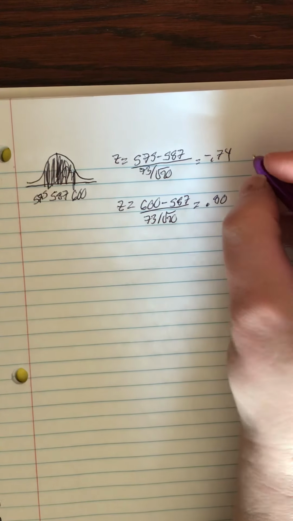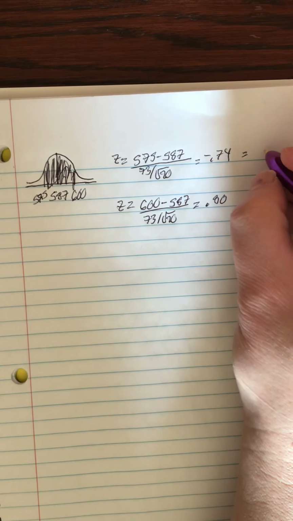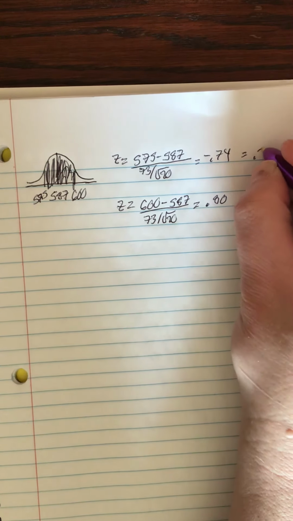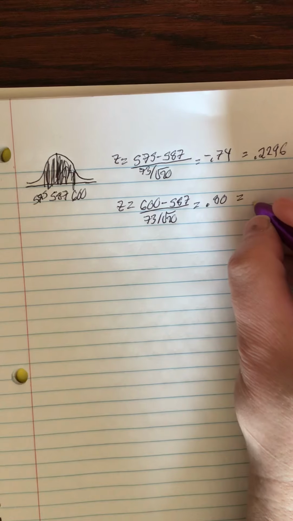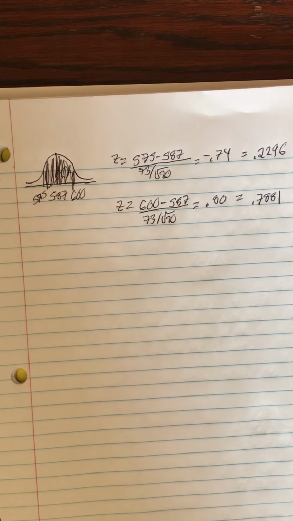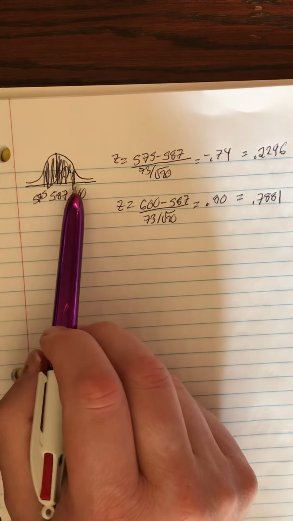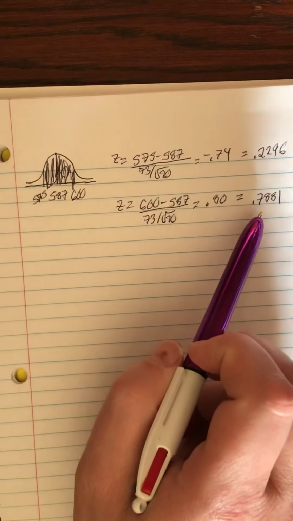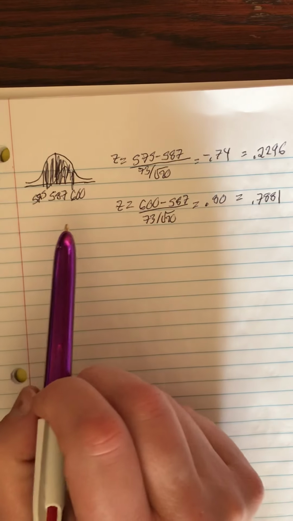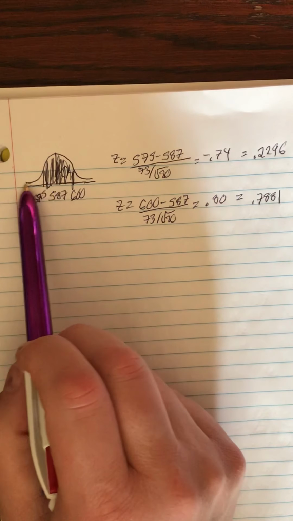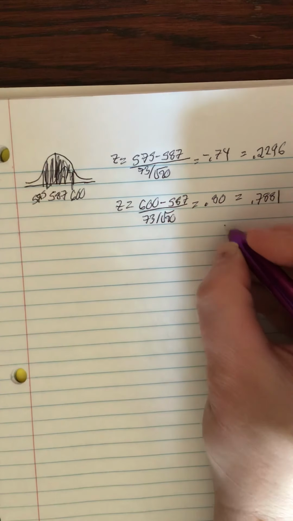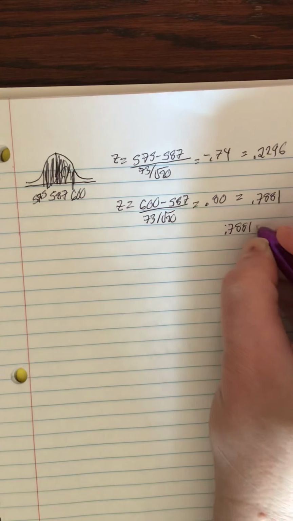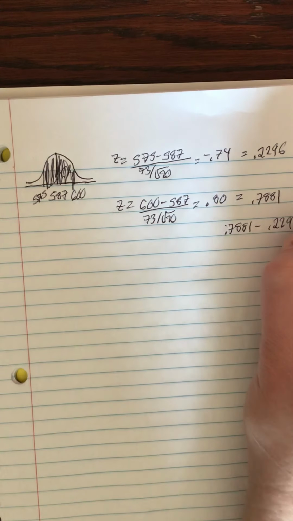Okay, the probability for negative 0.74, again, this is something that you needed to figure out, was 0.2296, and for 0.80, 0.7881. What do I need to do? Again, this 0.7881 is everything to the left of 600. This 0.2296 is everything to the left of 575. So again, just subtract those two numbers and I get what's in between. 0.7881 minus 0.2296.